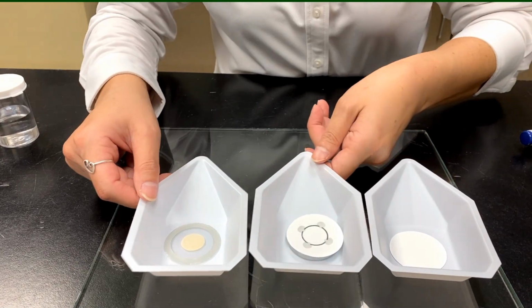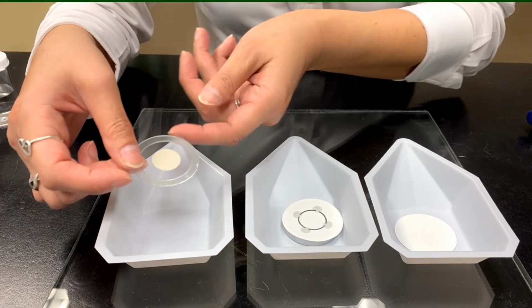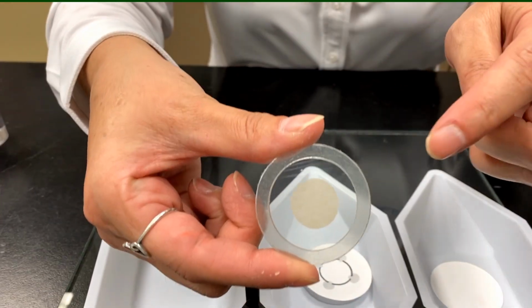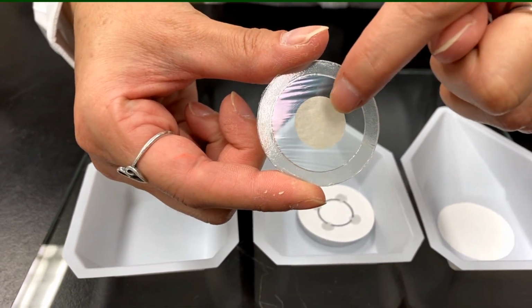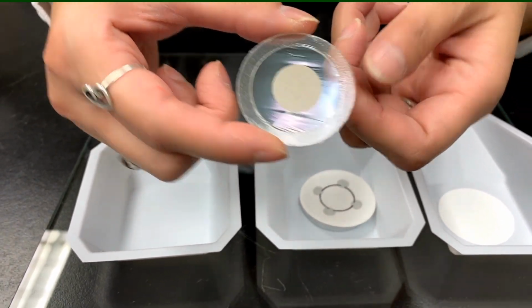Right. So we have 3 different types of options here for you to use. This one over here is called the Ultra Carry, where you would put the liquid directly onto the center pad and it will bead up. So this will hold about 500 microliters.